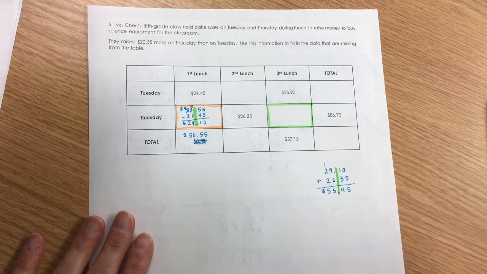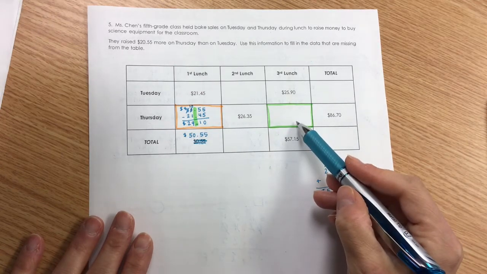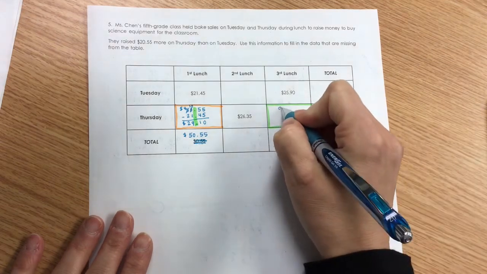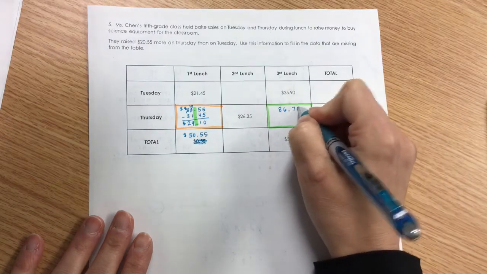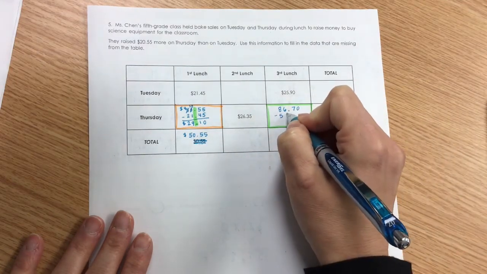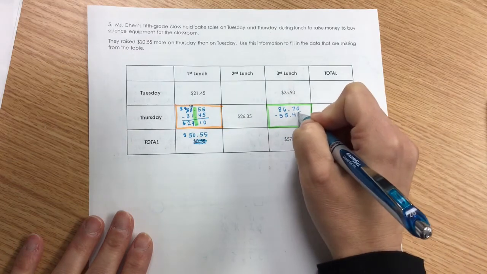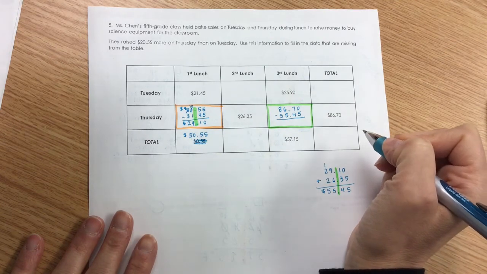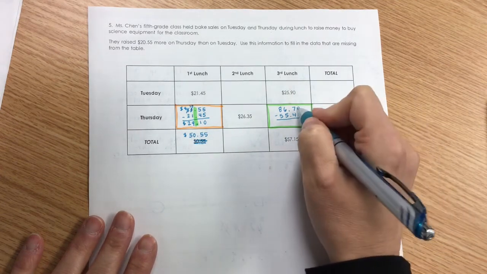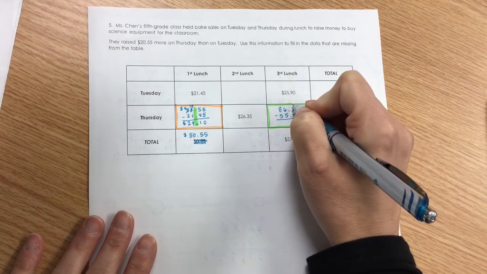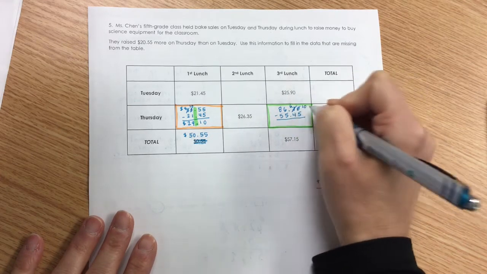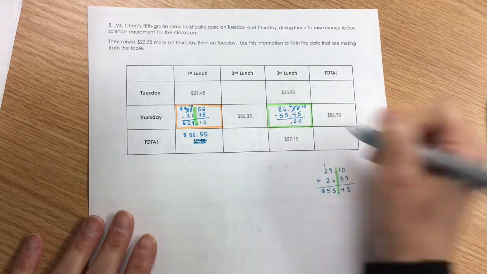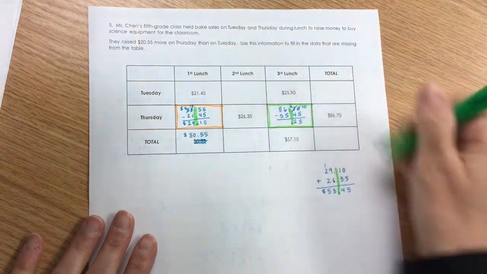So now that I have this, tell me what I needed to do to find this out. You need to subtract that from the total. Good job. So I'm going to take my 86.70, subtract 55.45, and that's going to get me the total of my third lunch. So I'm going to take 0 minus 5. Nope, got to borrow. This becomes a 6. This becomes 10. 10 minus 5 gets me 5. 6 minus 4, 2. Bring down my decimal point. So they all stay in a line there.